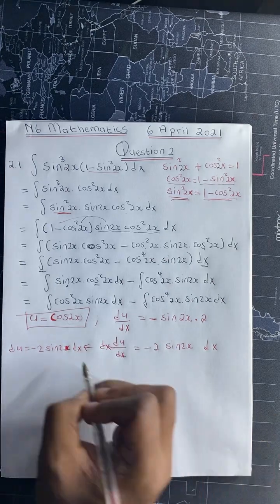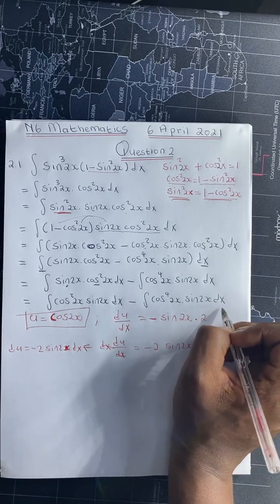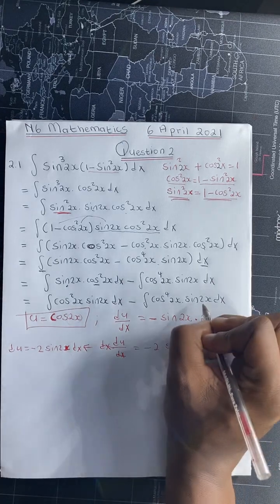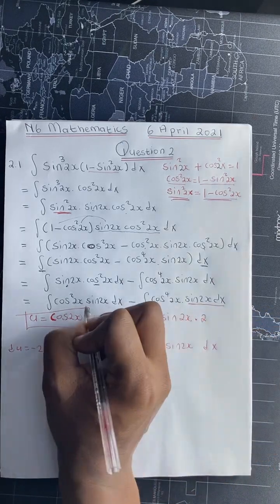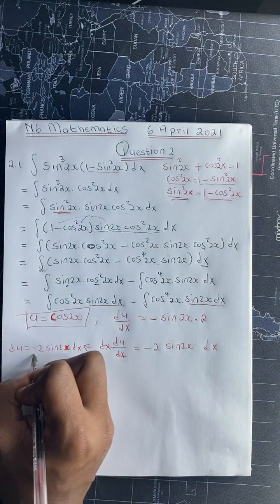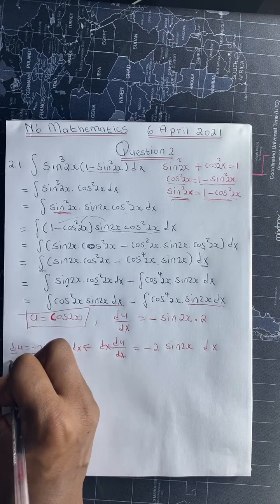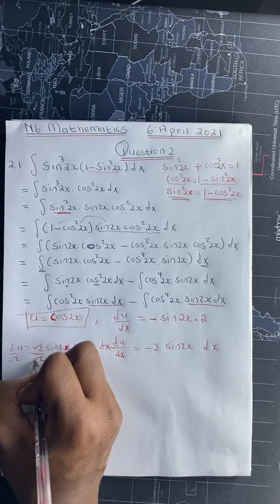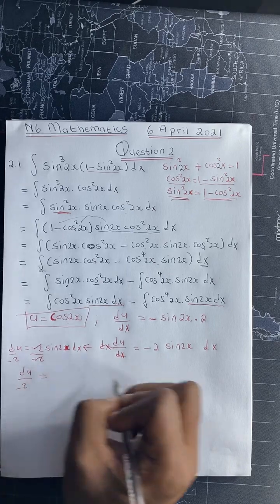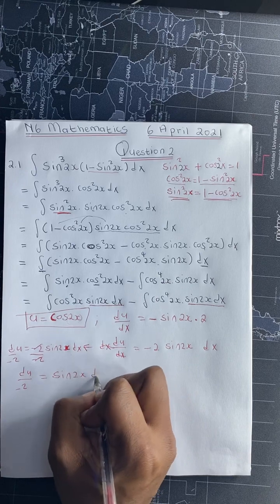We can choose to make dx the subject of the formula and we substitute it there, or we can use the mirror method where we can see that we have sine 2x dx there and sine 2x dx there, but here we have sine 2x dx with this negative. So let's get rid of this negative 2. So that negative 2 will cancel out that negative 2. So du over negative 2 will be equals to sine 2x dx.